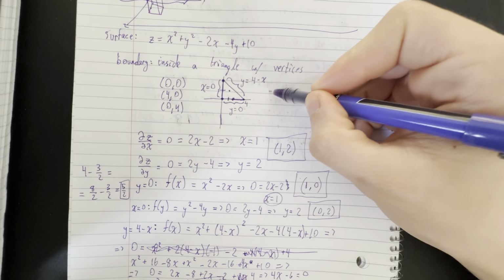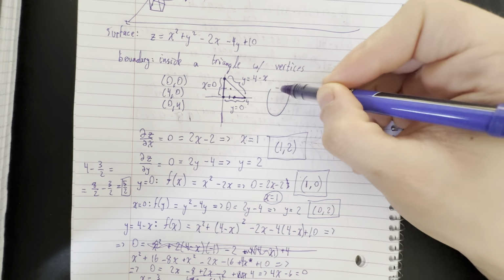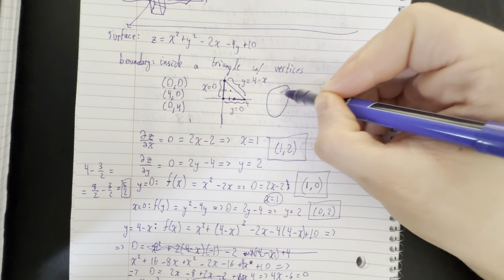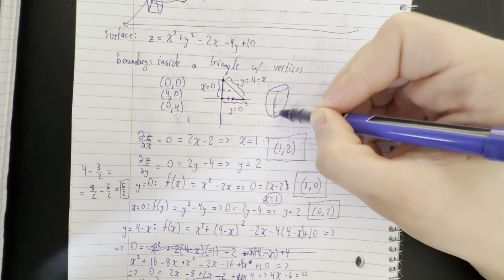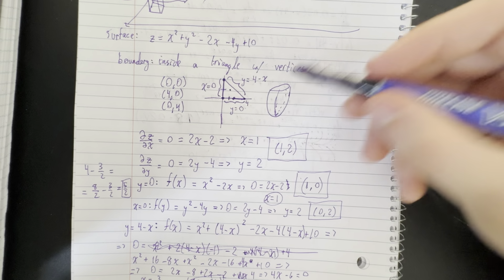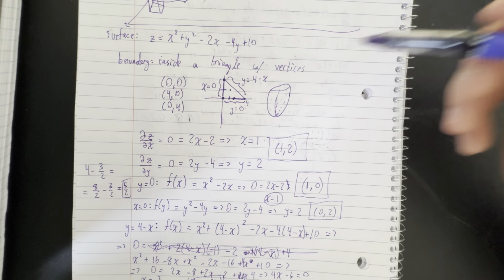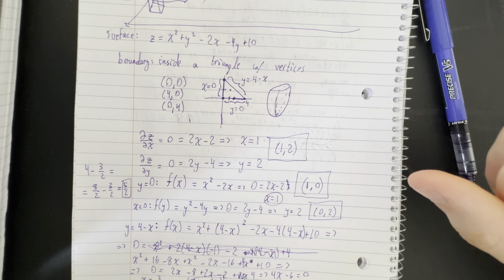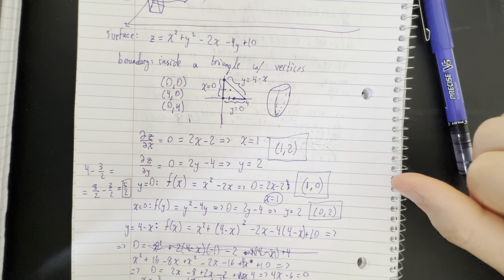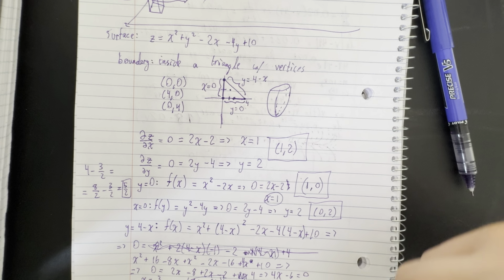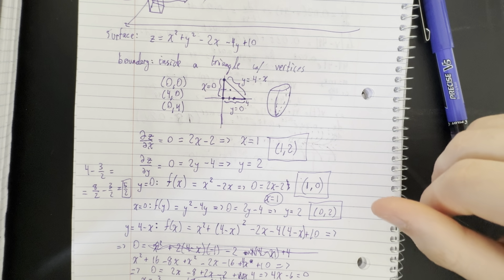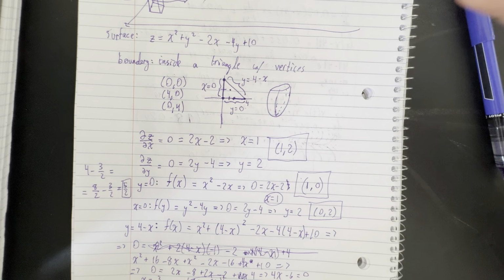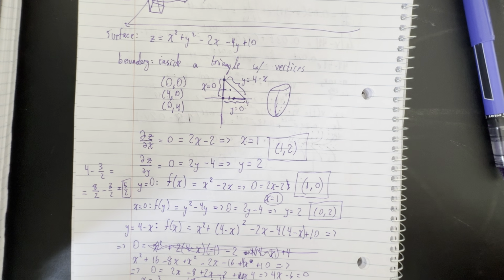And as we know, okay, that's a really ugly paraboloid. As we know, the cross sections of a paraboloid are parabolas, right? So when you get these parabolas, you just take a derivative and you could see where their minimum or maximum value lies. And then you compare all of the points at the end.